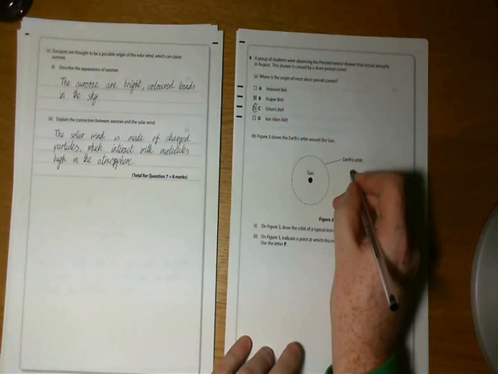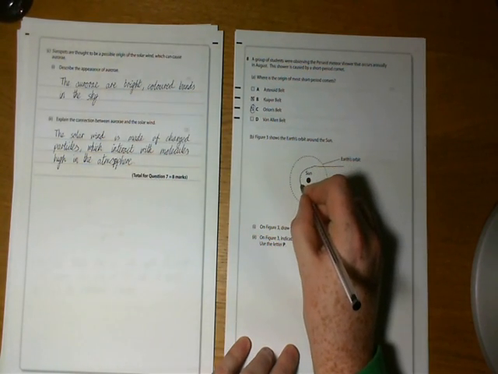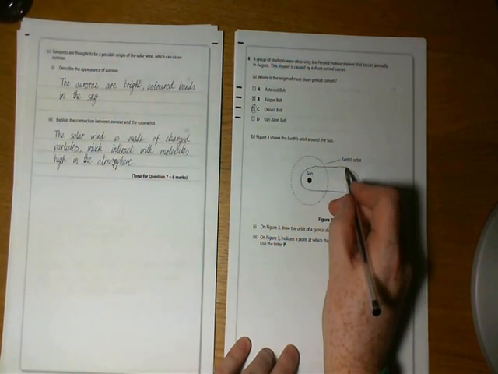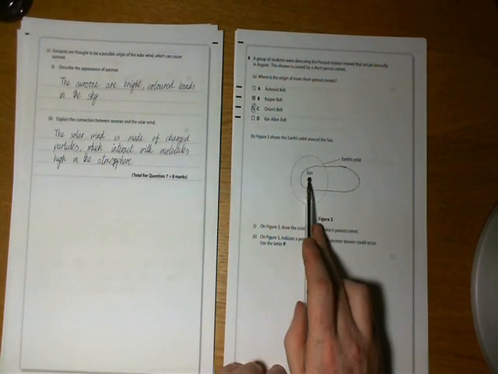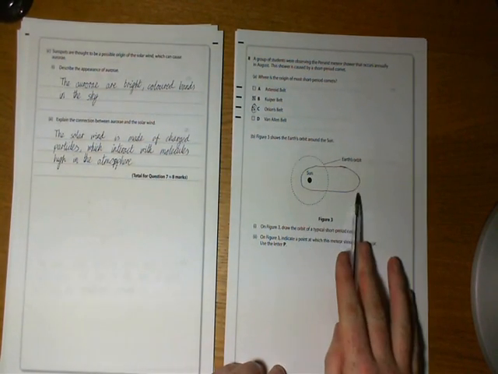Part B. Figure 3 shows the Earth's orbit around the Sun. On Figure 3, draw the orbit of a typical short period comet. And there are 2 out of the 3 marks available for this. The first mark is for the orbit being a very extreme elliptical shape. The second mark is for the fact that it isn't centered on the Sun. So it's off either to the left hand side, or as I've drawn it, to the right hand side.